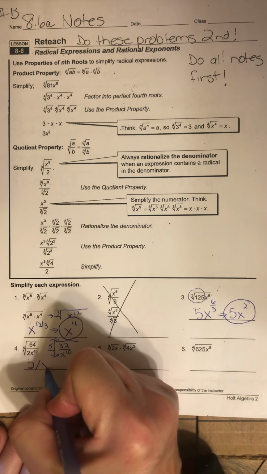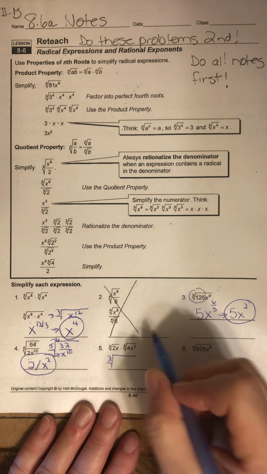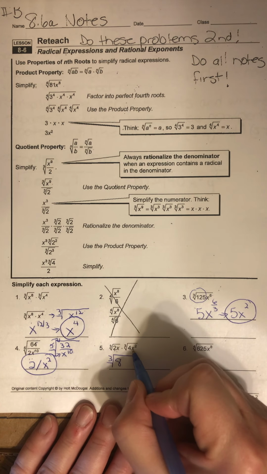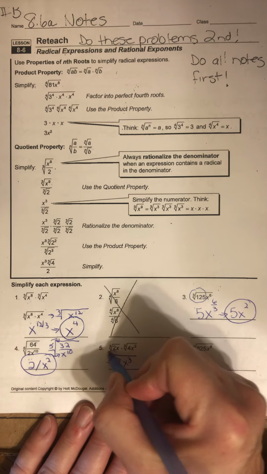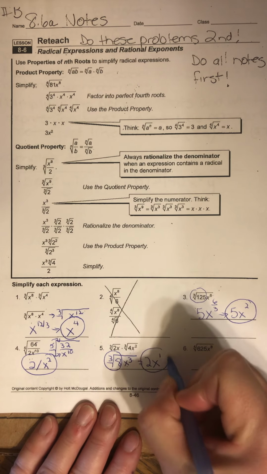Next problem, notice I can't take the cube root of 2x or the cube root of 4x squared perfectly, but we know that we can combine them and multiply them under one cube root. 2 times 4 is 8. x times x squared is x cubed. The cube root of 8 is 2. x to the 3rd power, and you're taking the 3rd root. Power divided by root, 3 divided by 3 is 1. That is x to the 1st power.